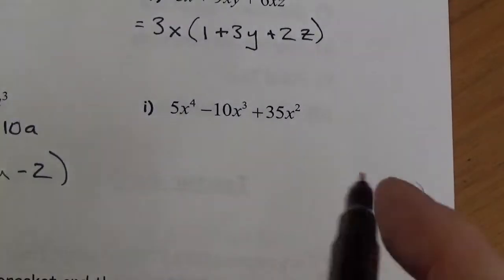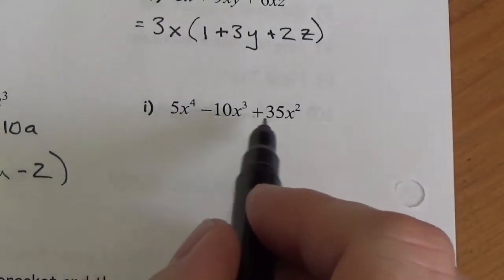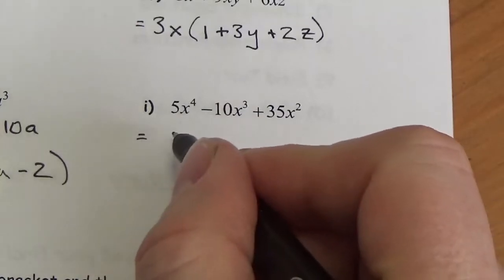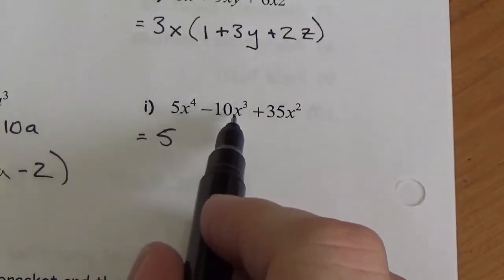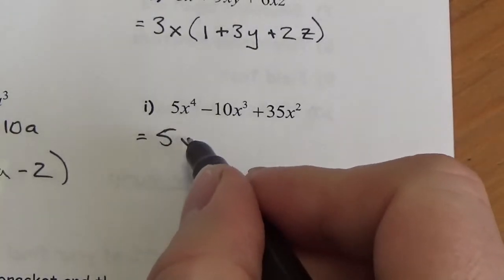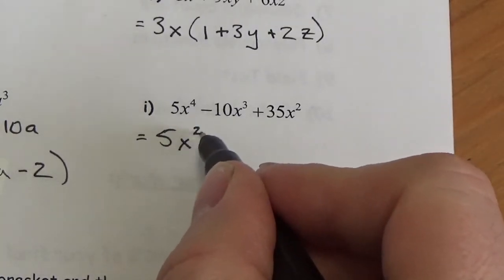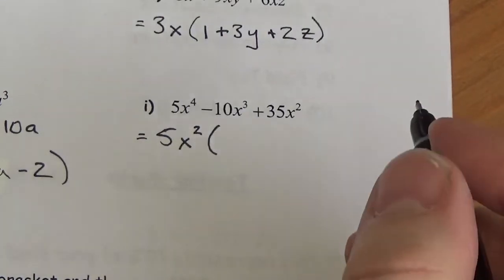And now finally for this section right here, 5, negative 10, 35. Okay, again, I recognize that there is a common 5 there. I don't mind the order that it's in, x to the fourth, x cubed, x squared. I see that the x is common to all three terms, and the smallest exponent is the 2, the square.